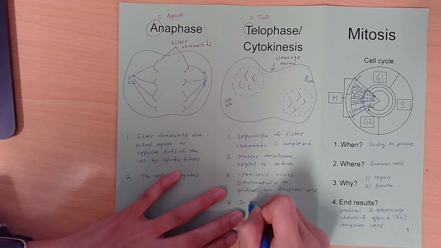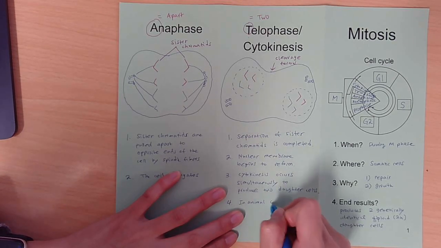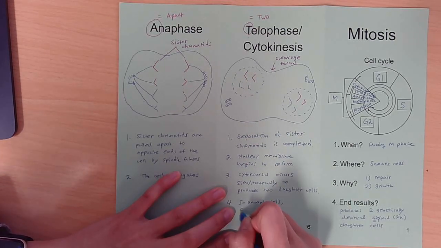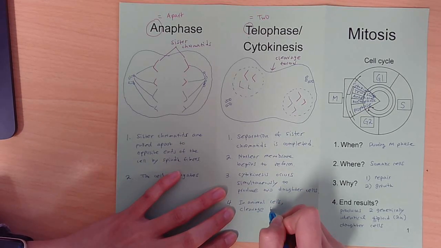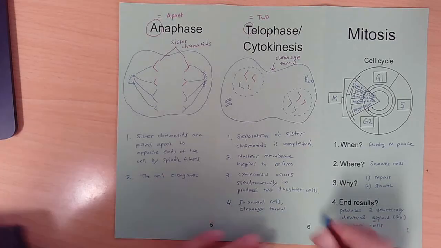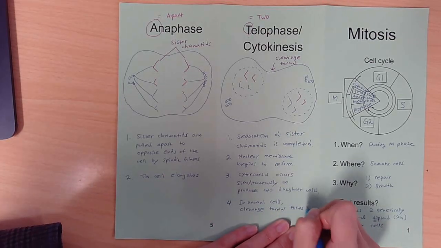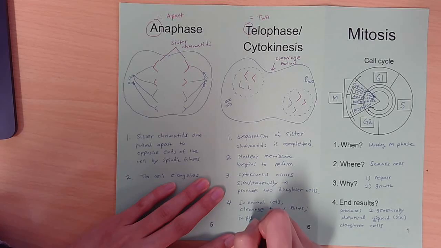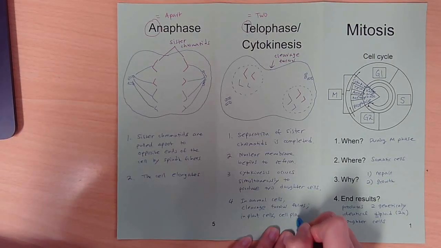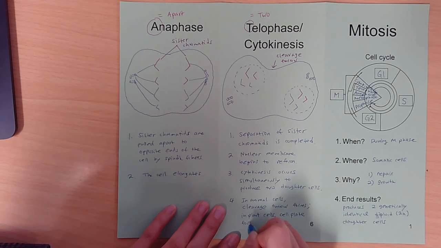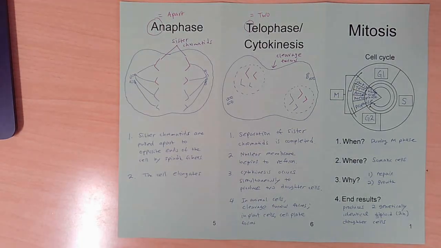So in animal cells, a cleavage furrow forms. In plant cells, a cell plate forms in the middle to divide up the cytoplasm.